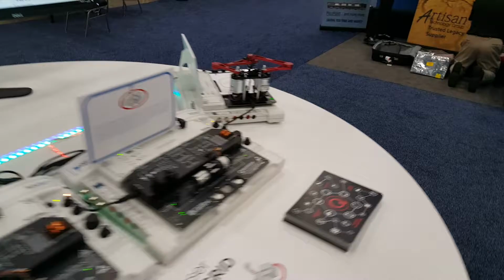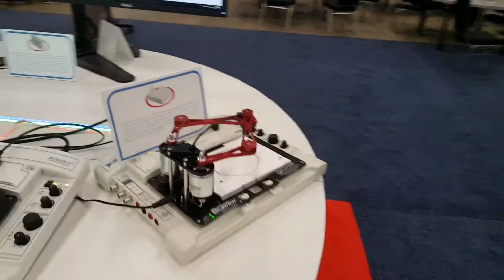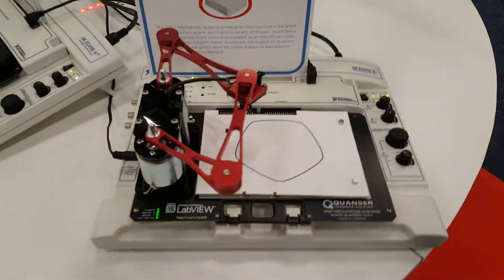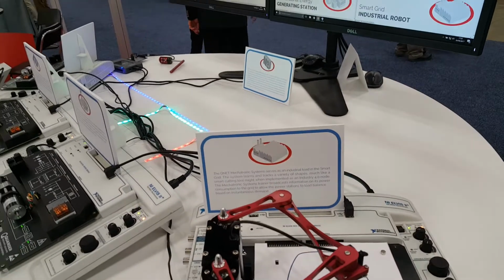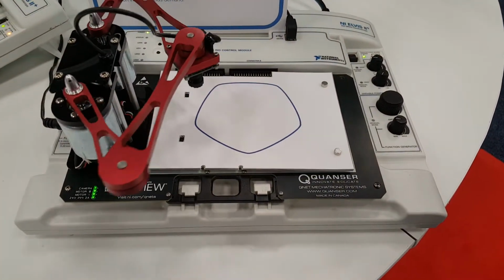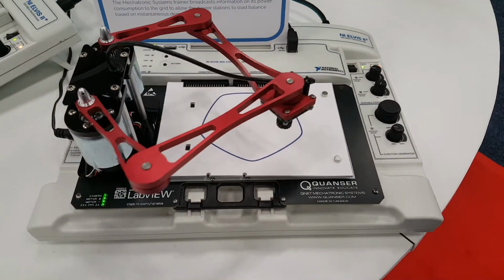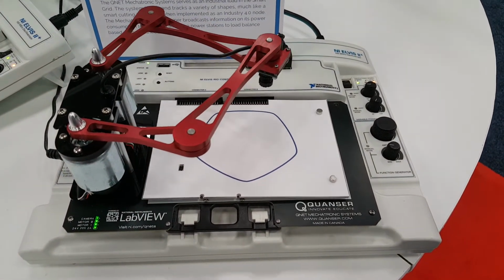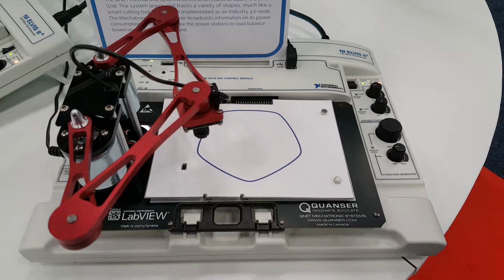And then over here we have our Mechatronic systems trainer. This represents our industrial load, which is pulling power from the grid. And what this is doing is learning shapes and then following those shapes, so that it represents kind of a typical industrial process where you'd be teaching something with a teach pendant how to follow a particular path and then using the robot to follow that path.